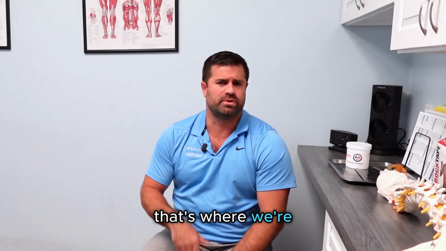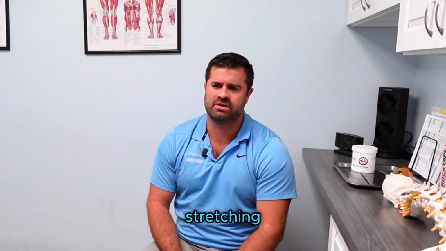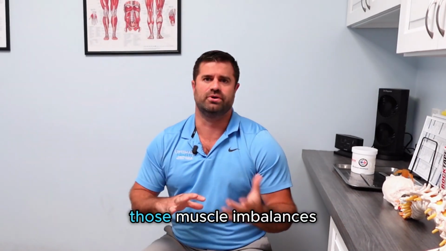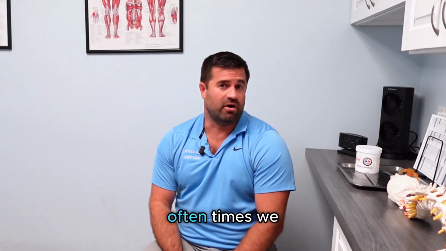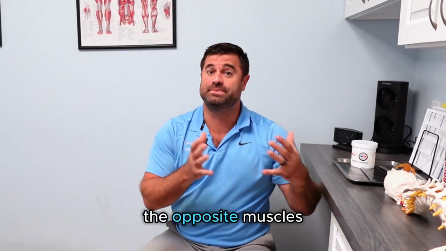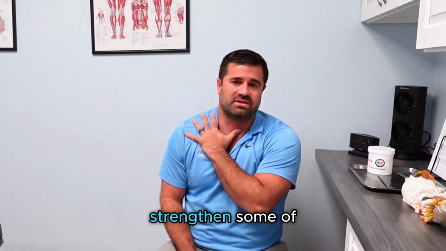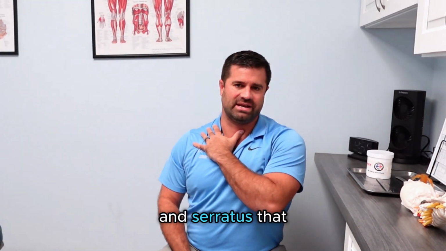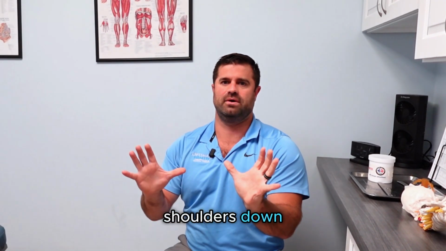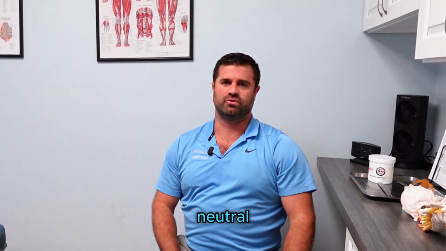And in there, that's where we're directing our soft tissue techniques, our active release technique, or doctor-assisted stretching, or postural advice to help undo those muscle imbalances. With that, oftentimes we want to then strengthen the opposite muscles. So if the traps are tight and they lift the shoulder, we want to strengthen some of the lower trap muscles and serratus that helps bring the shoulders down and relax that area, allowing our neck to fall back into a more neutral posture.